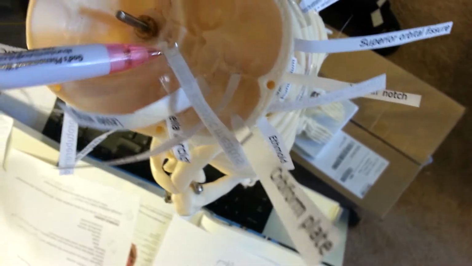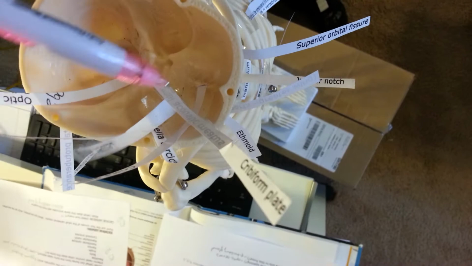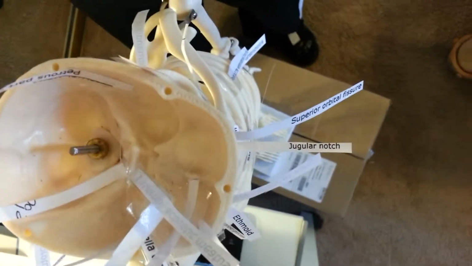We have your internal acoustic meatus, which is this little hole right here. And then we have your optic canal right here.